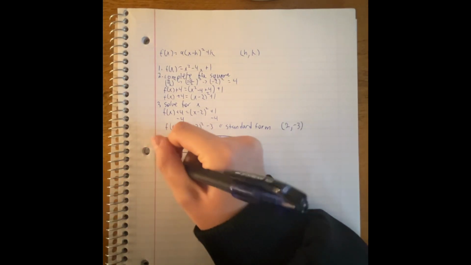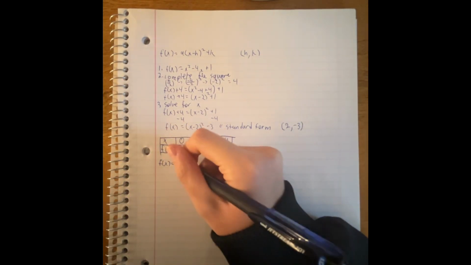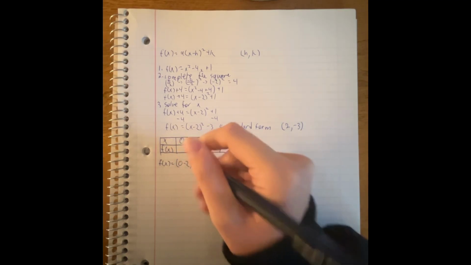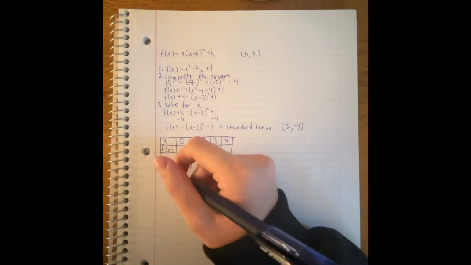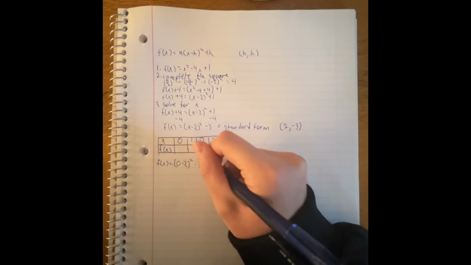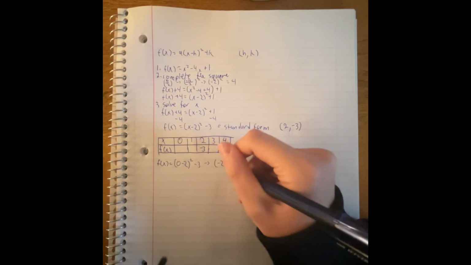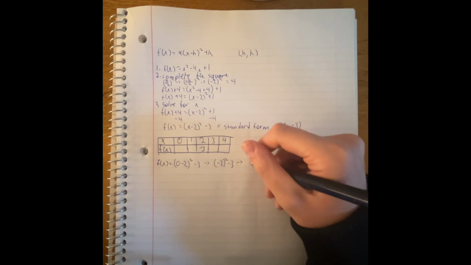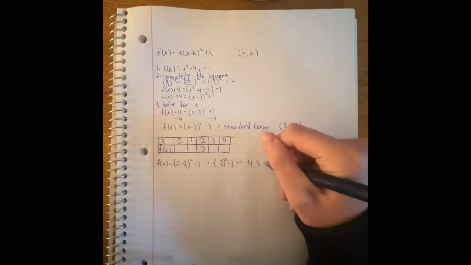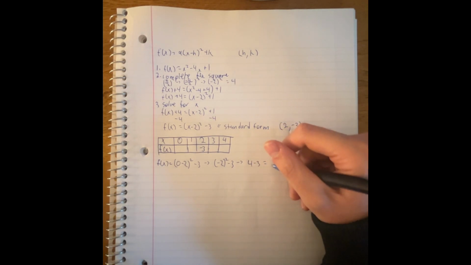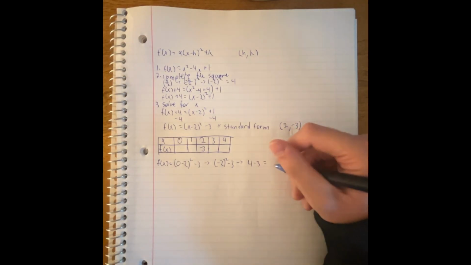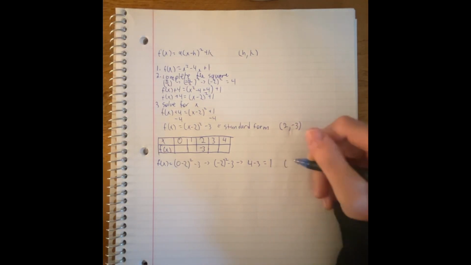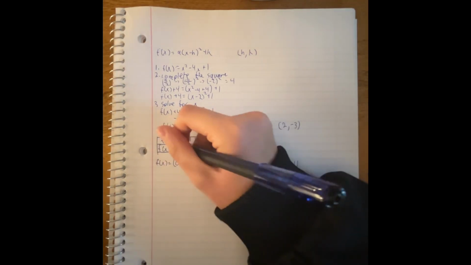So f of x equals 0 minus 2, squared, minus 3, which turns into -2 squared minus 3, which is 4 minus 3, which equals 1. So our point would be 1, and we're going to add the 1 here.